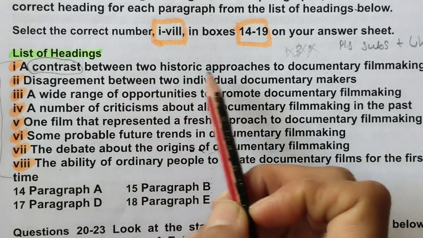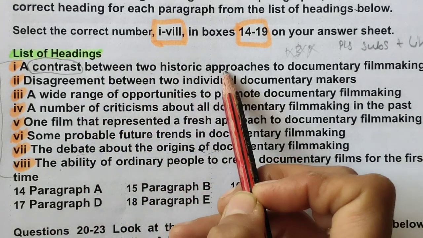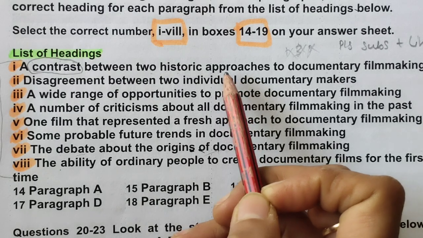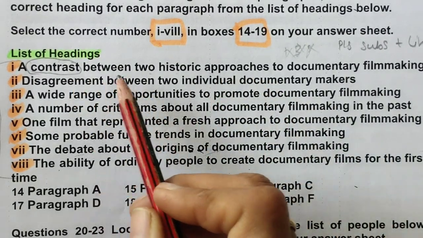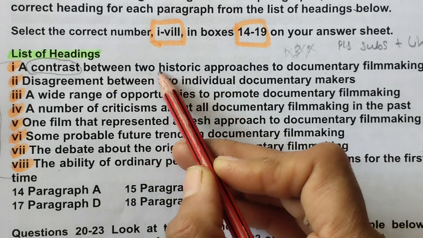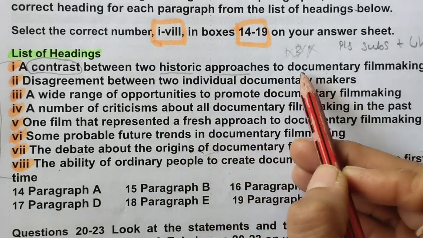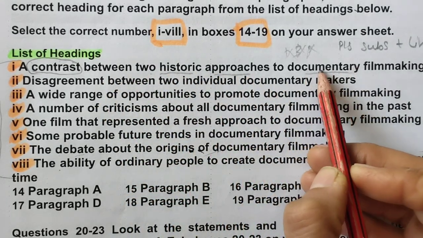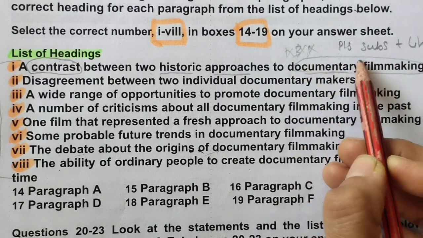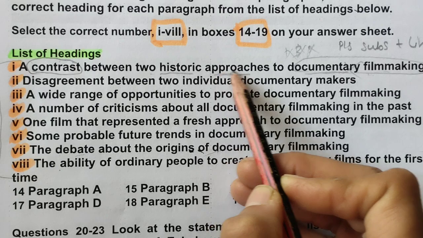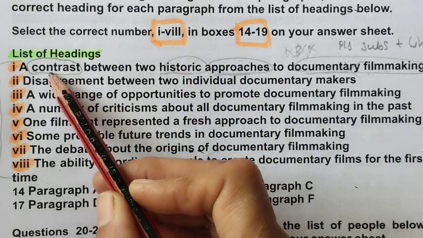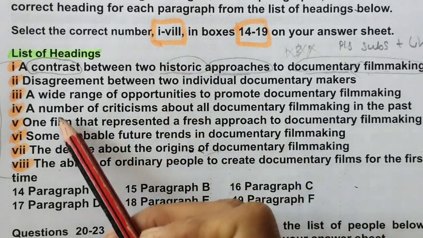Means there are two historic approach they are saying. So one approach will be different and second approach will also different from the first one. So these kinds of some comparison will be there, and historic approaches to documentary film. So documentary filmmaking will not be keyword because everywhere you will get these words. Approaches, historic and contrast means two.